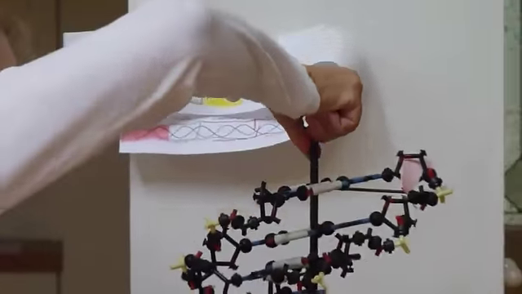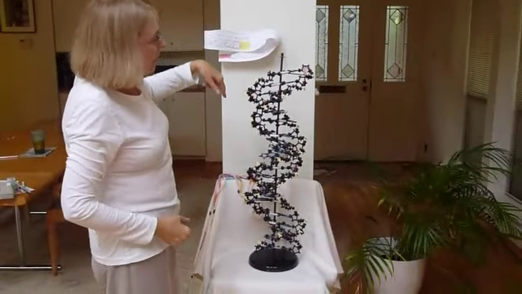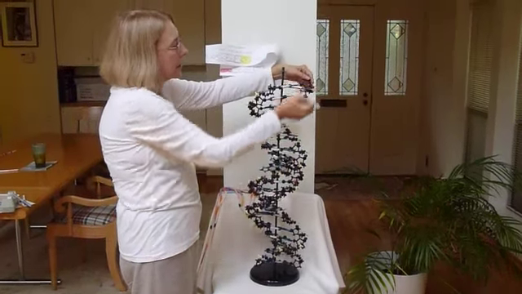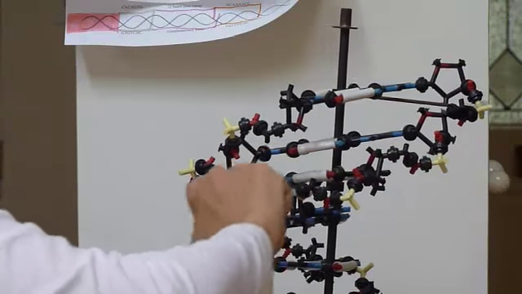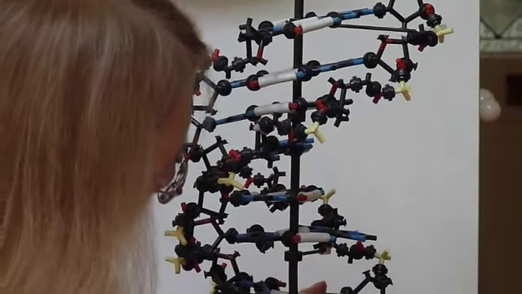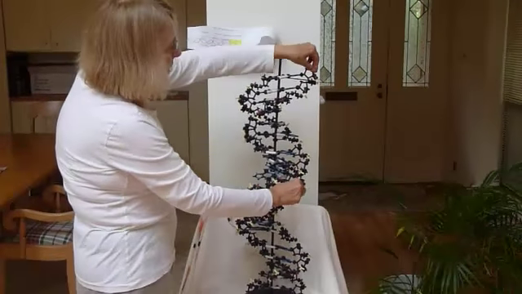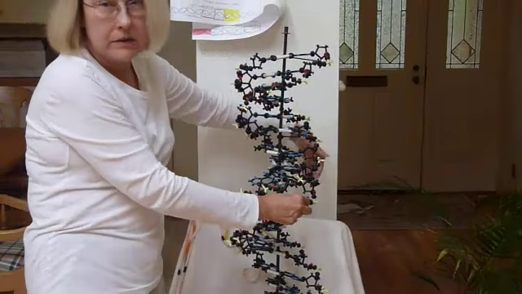And so what I've done is I brought in a ball and stick DNA model. And here I have a way of showing you what a 1-turn sequence is. If I start out up here and I count 12 bases, because that's what you find in a 1-turn sequence, 1, 2, 3, 4, 5, 6, 7, 8, 9, 10, 11, 12, you can see that I've gone pretty much 1 turn around the DNA.